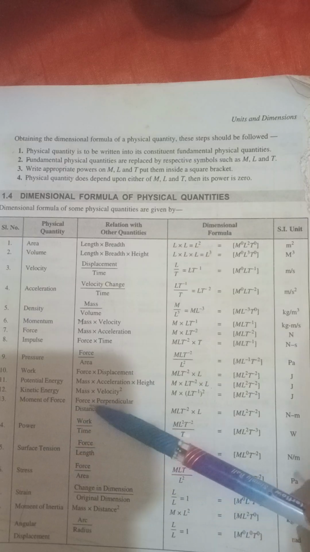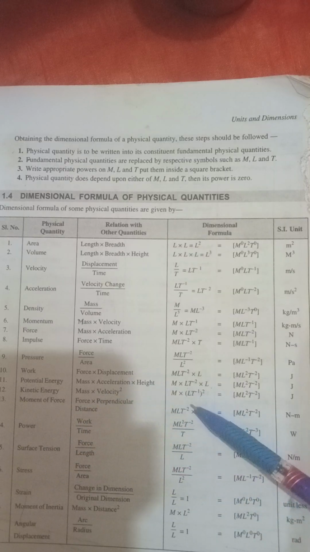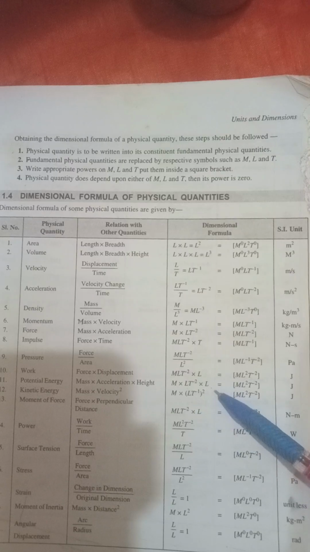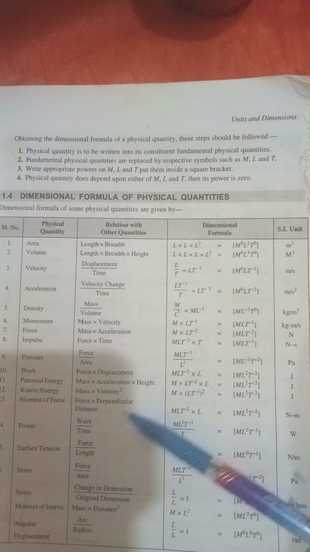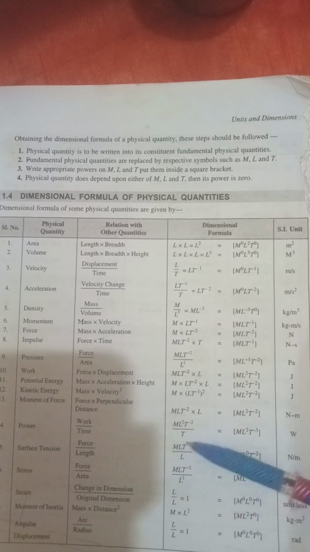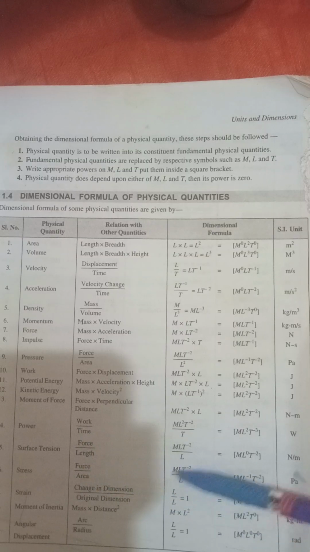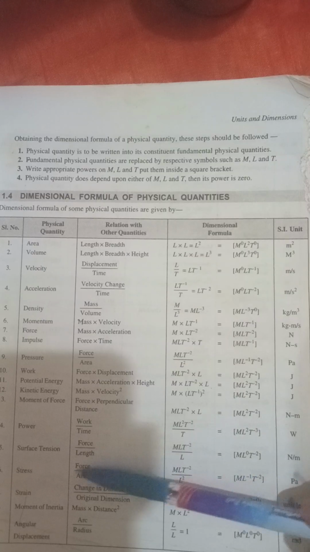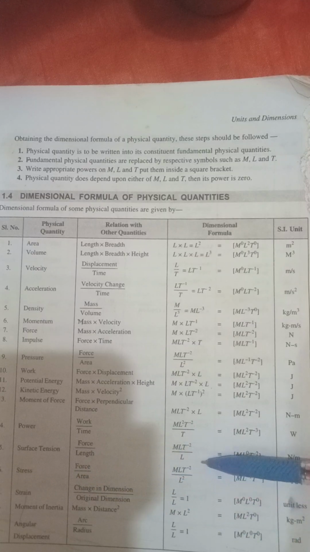Kinetic energy SI unit is also joule. It is mass into velocity square, M L T inverse whole power 2, M L square T inverse 2. Moment of force is force into perpendicular distance, M L T inverse 2 into L, M L square T inverse 2, Newton meter. Power is work upon time, M L square T inverse 2 upon T, M L square T inverse 3, SI unit watt. Surface tension is force upon length, M L T inverse 2 upon L, M L to the power 0 T inverse 2, Newton per meter. Stress is force upon area, M L T inverse 2 upon L square, M L inverse T inverse 2.